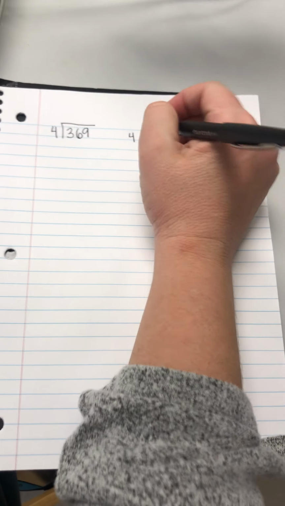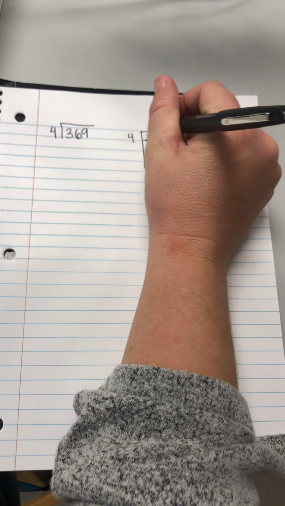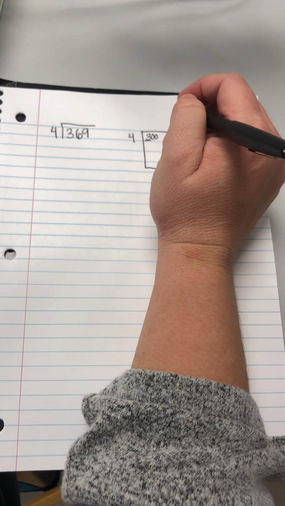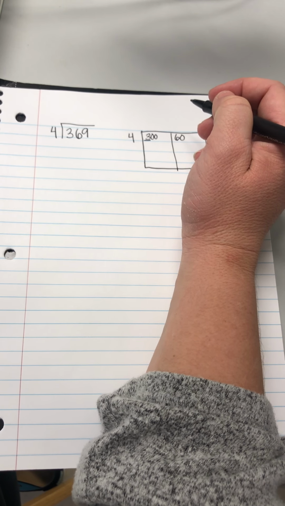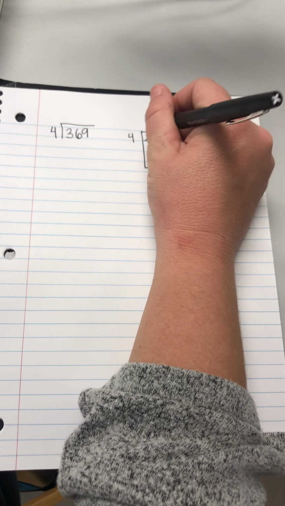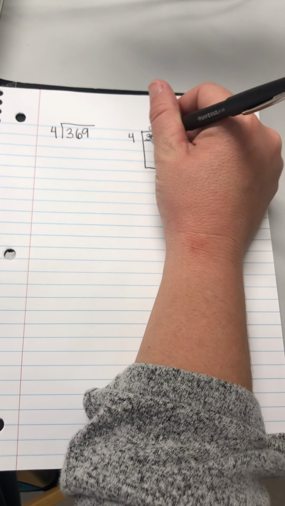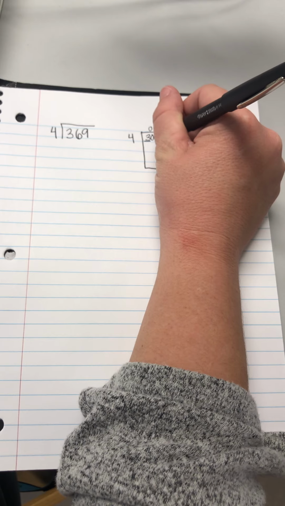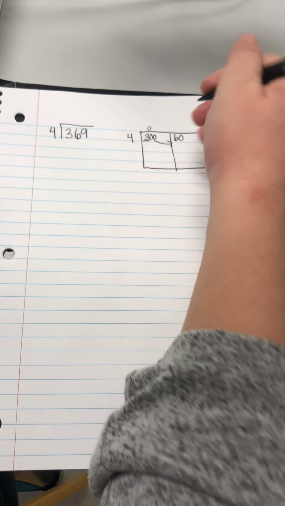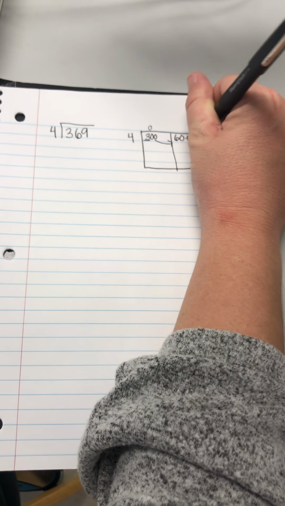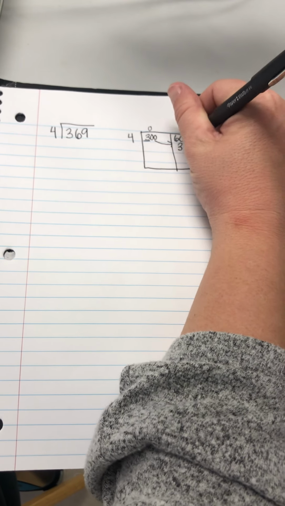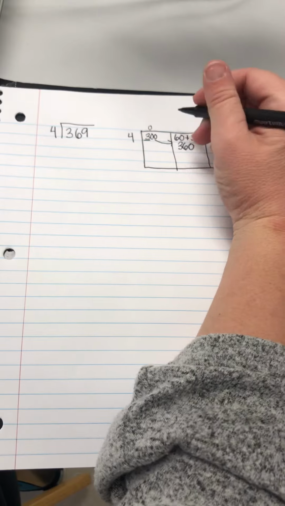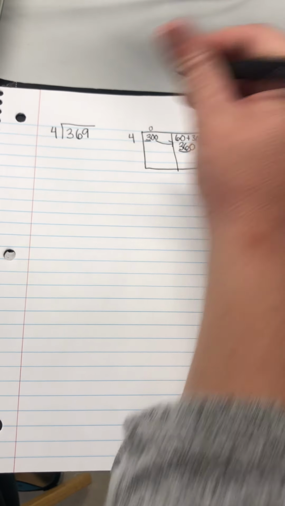All right, so we say 300 or 3 divided by 4. Can I divide 3 into groups of 4? No. What do I need to do? Put a 0 up here, and then I'm going to say, all right, what am I going to do with my 300? Move it over. So plus 300, that's going to give me what? 360. So now I'm saying 4 into 36.